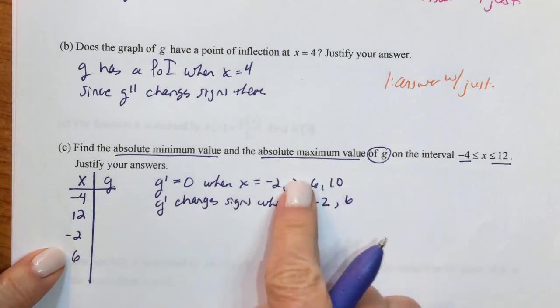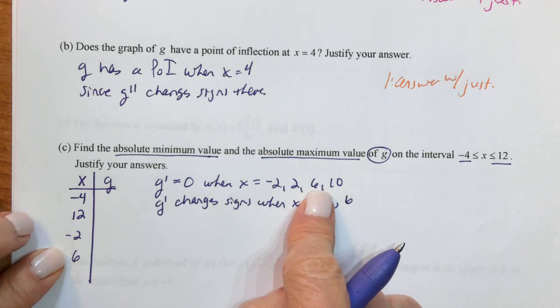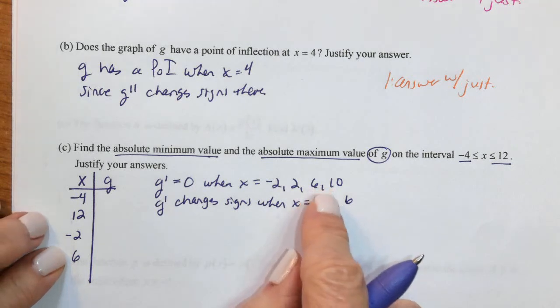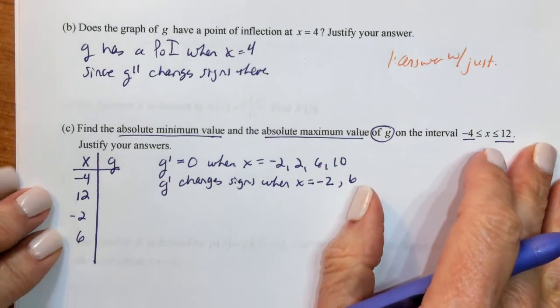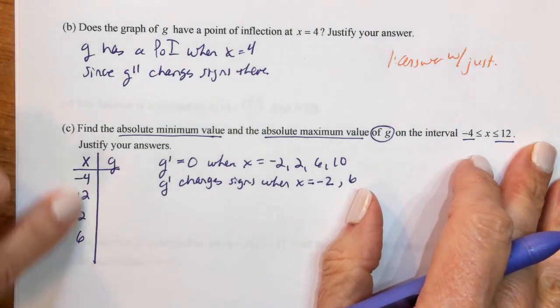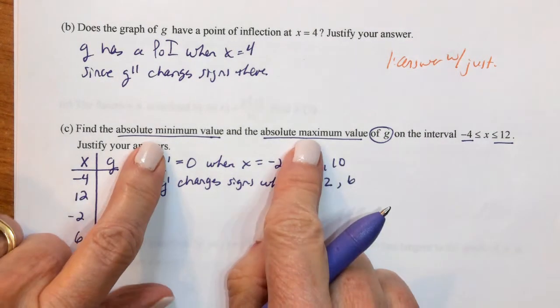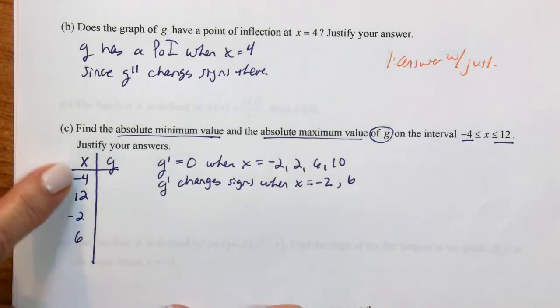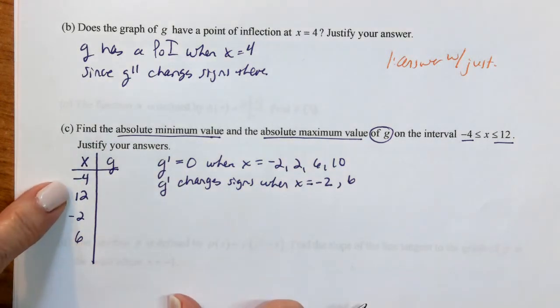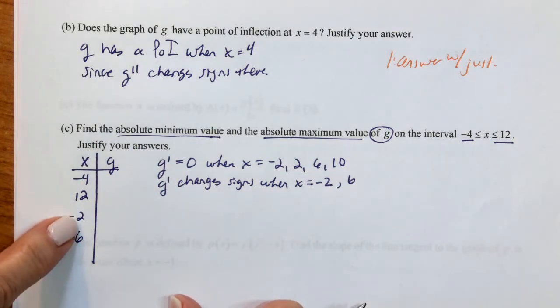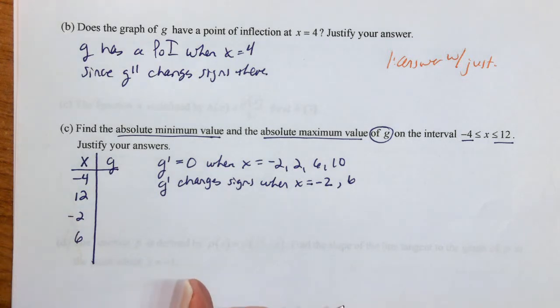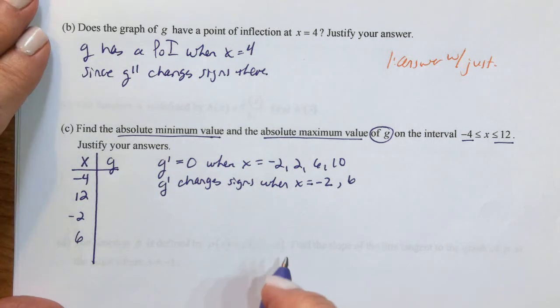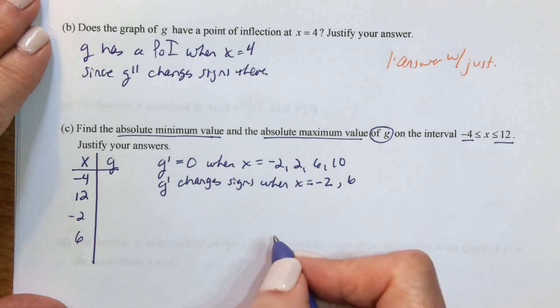Now, if you want to put these other two values there, that's fine, but you don't have to, okay? These are the candidates for the absolute min and max, so you would not need to put an x value here if it's not a candidate. Okay, now we just need to find these g values.